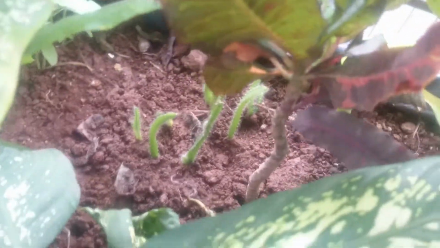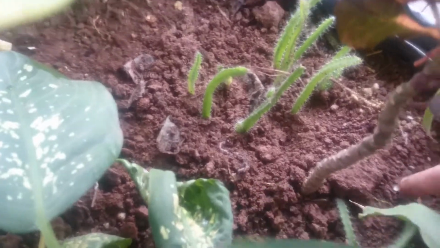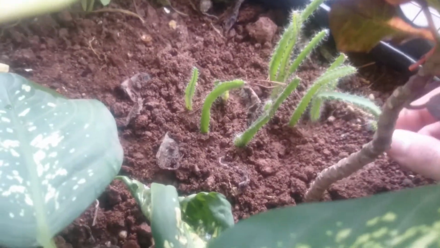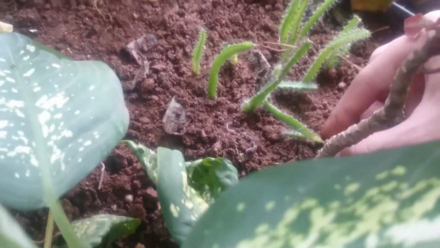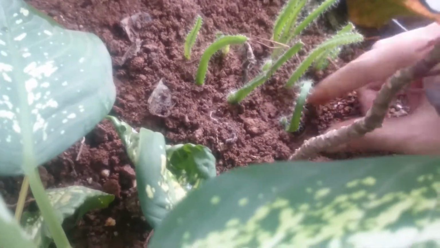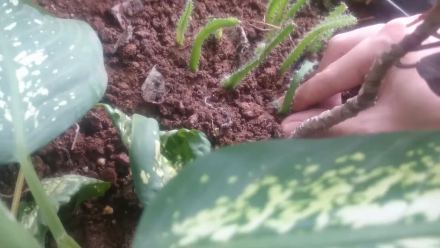All right, so here I have almost all, one of them left behind. Okay. So now that's in the soil too. This one is a bit weak.